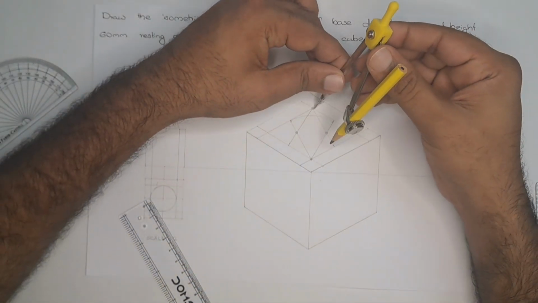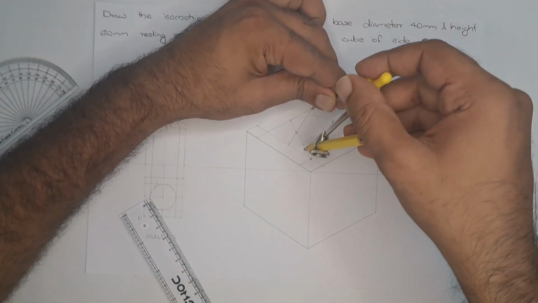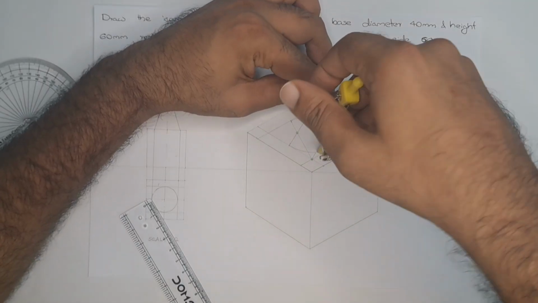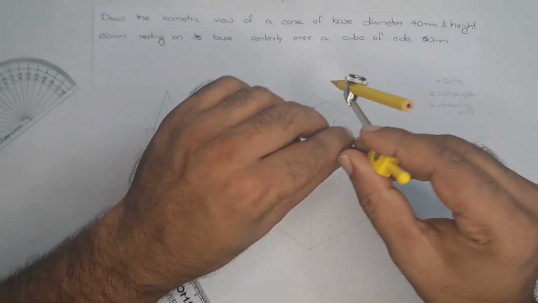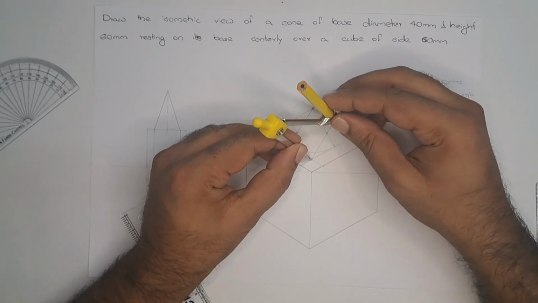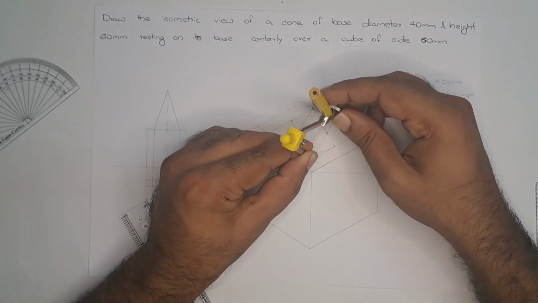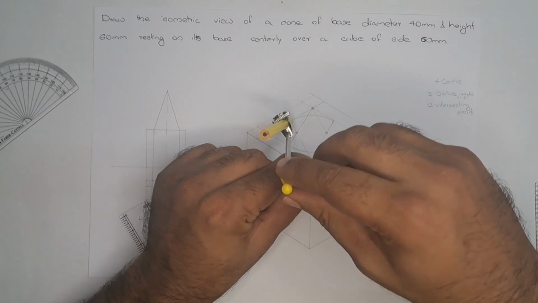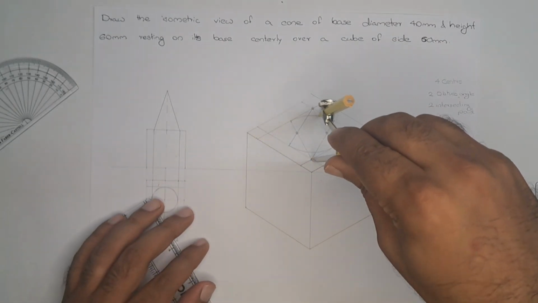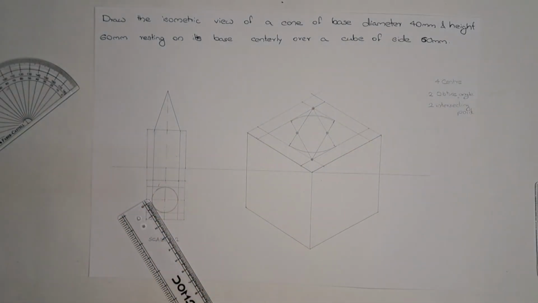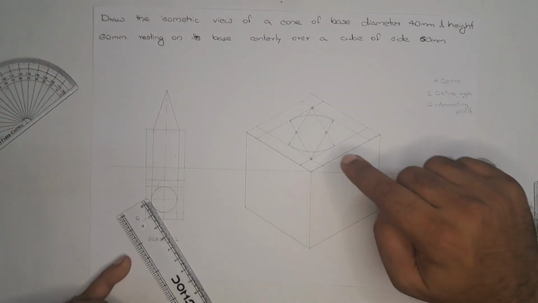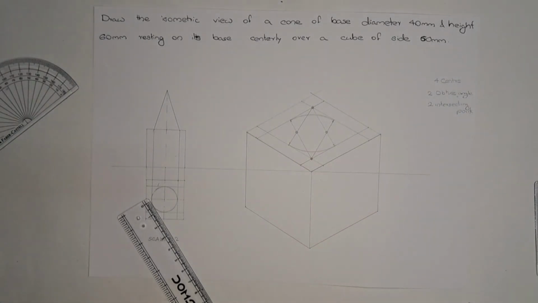Similarly, from the obtuse angle, connect to the opposite midpoints using an arc. Now we can go for the 2 intersecting points.